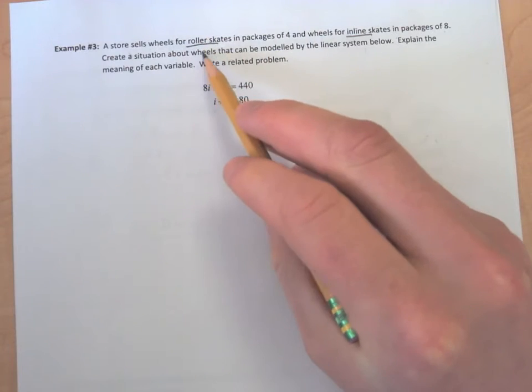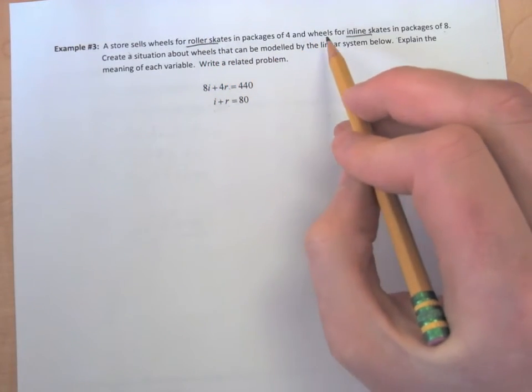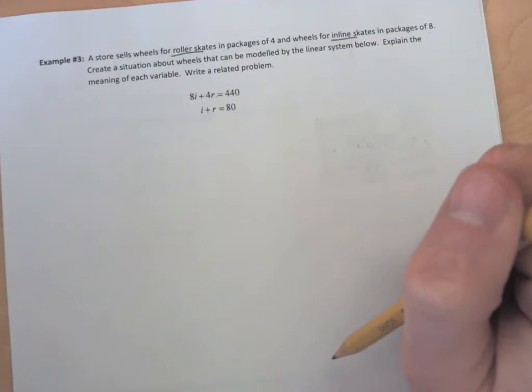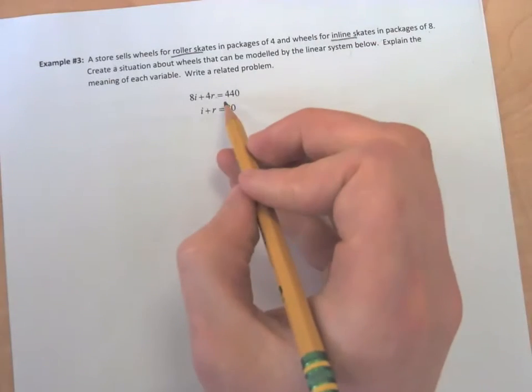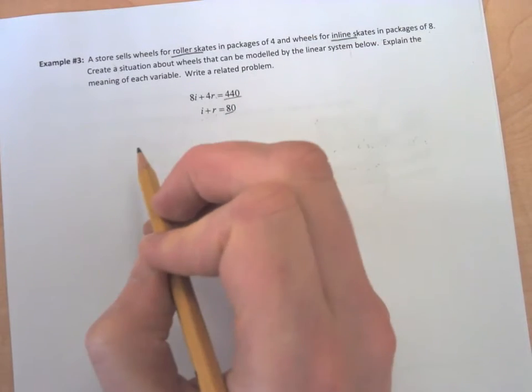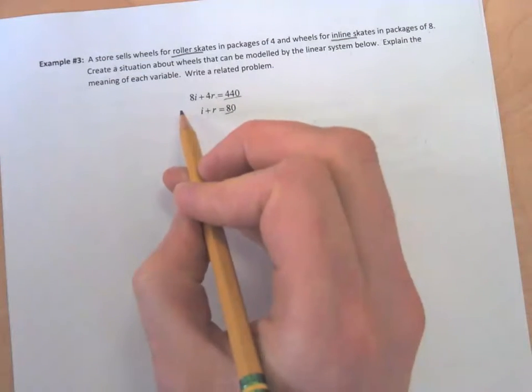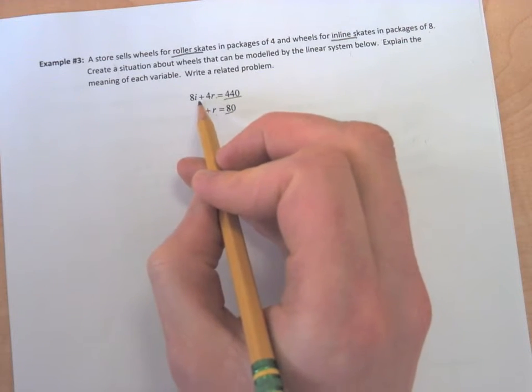It says create a situation about wheels that can be modeled by the linear system below. Explain the meaning of each variable. Write a related problem. So you have to write up the problem when they give you equations. When I first see this, I see an arbitrary 440, an arbitrary 80. What do those mean? Who knows? But you have an I and an R.